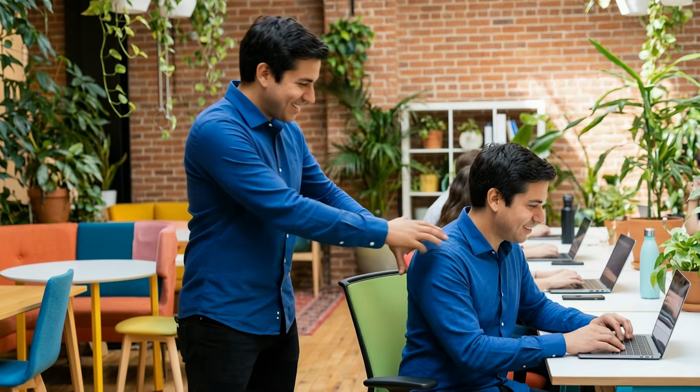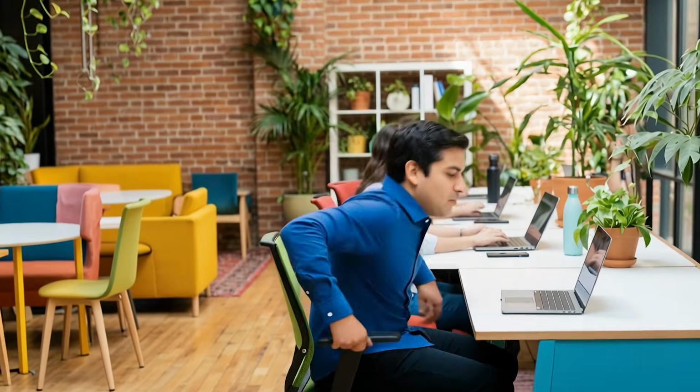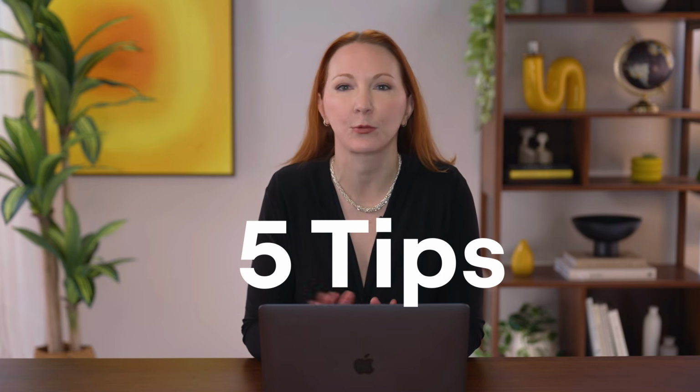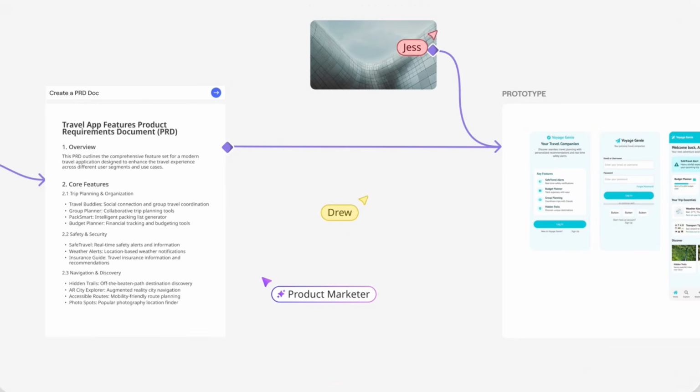The most productive people don't just use Miro, they work with it. So stop dragging your ideas across the screen and get out of your own way. You thought you knew Miro, but I'm going to show you 5 tips that will unlock a whole new level of productivity you might not have known existed.